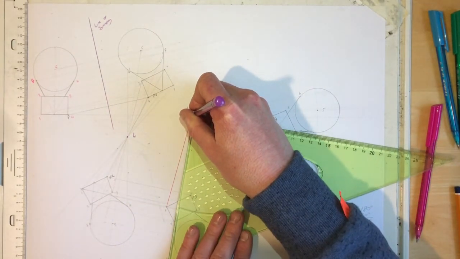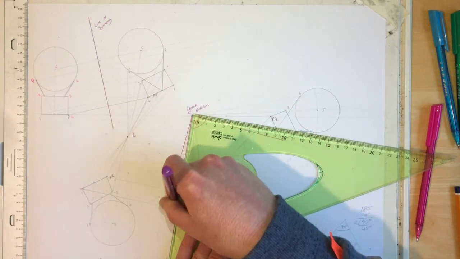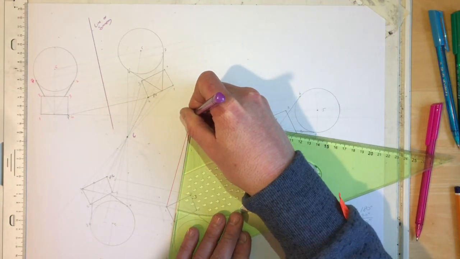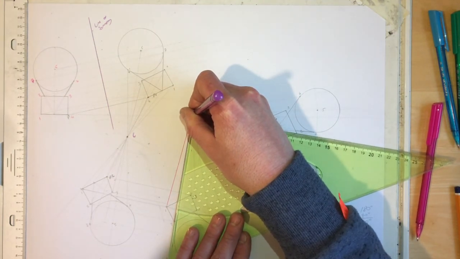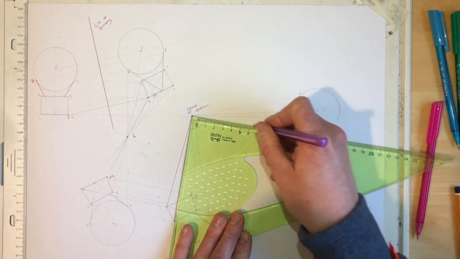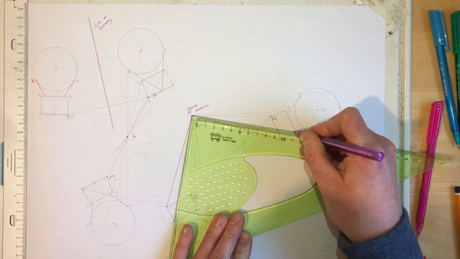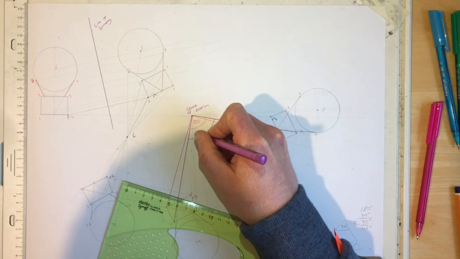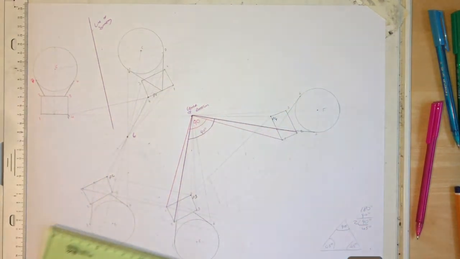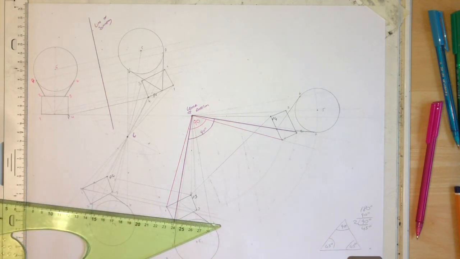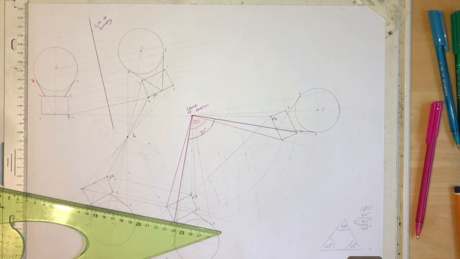So point 2. The angle in there, 90 degrees. And every single one of those the same. Okay, so key points to remember: accuracy and labeling. Okay, thank you.